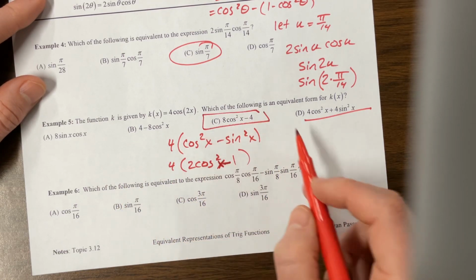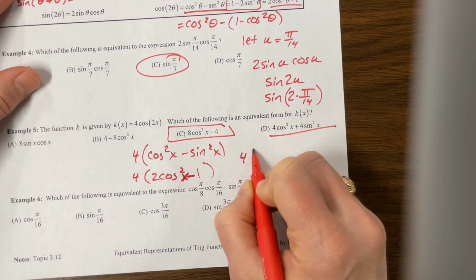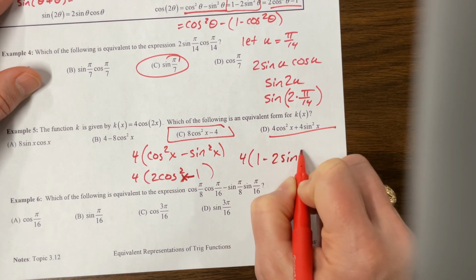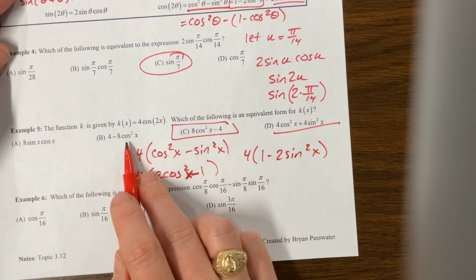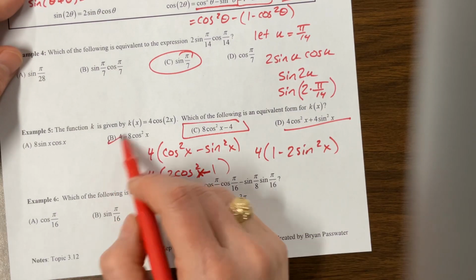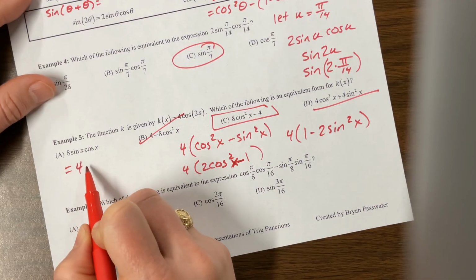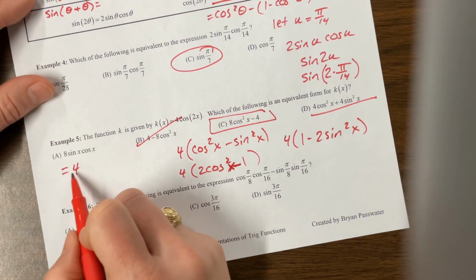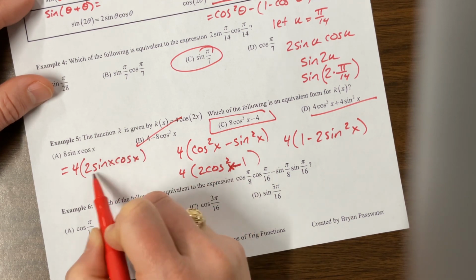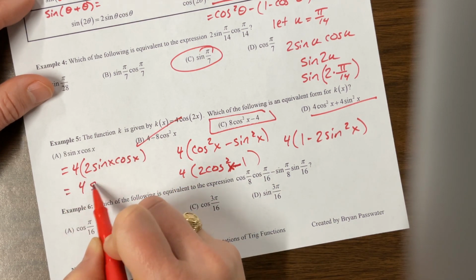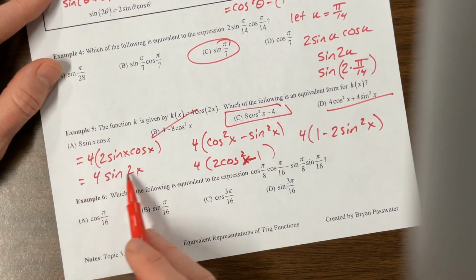Yeah, that looks good. The other one that I could have done is 4 times 1 minus 2 sine squared x, which is 4 minus 8 sine squared x, but they put cosine there. It should be sine. So that's no good for that. And then this is the double angle. This is equal to 4 times 2 sine x cosine x, which this part right here is sine of 2x. Okay, so sometimes they like to make you go from here to here.